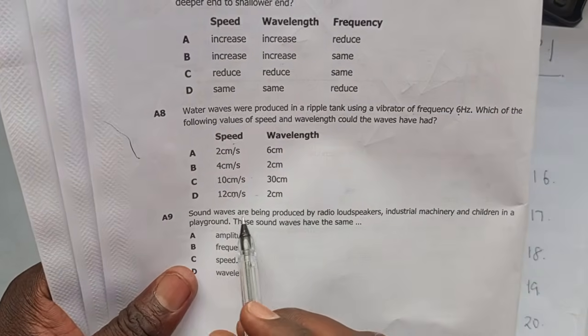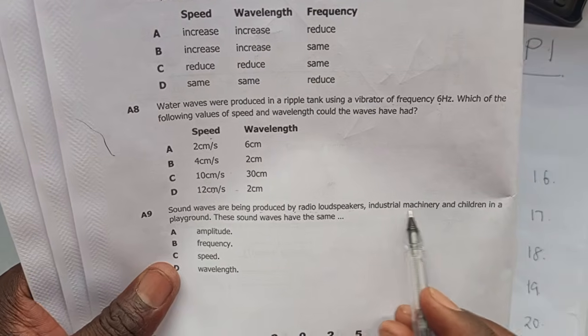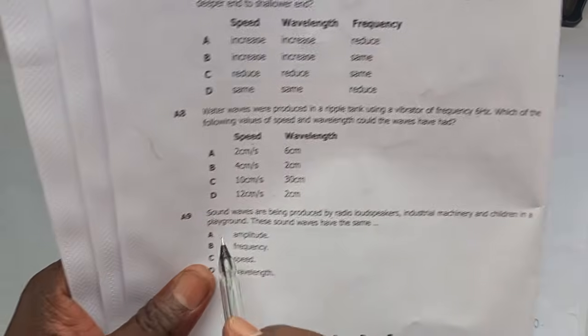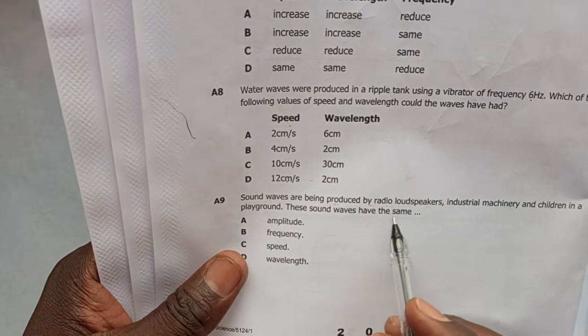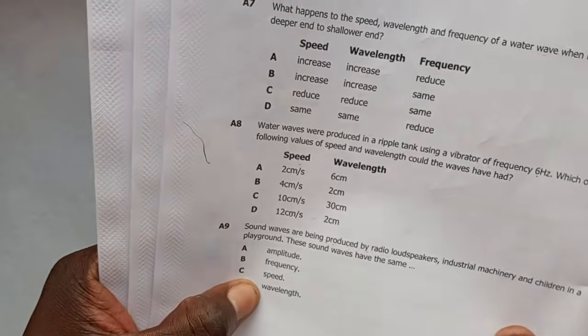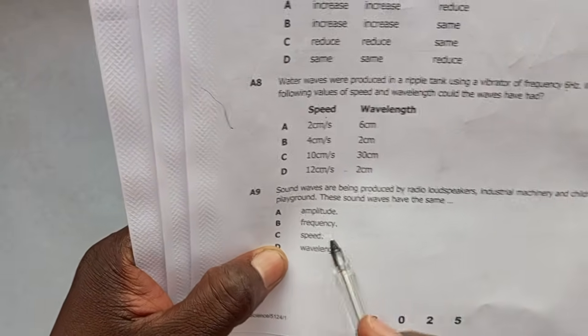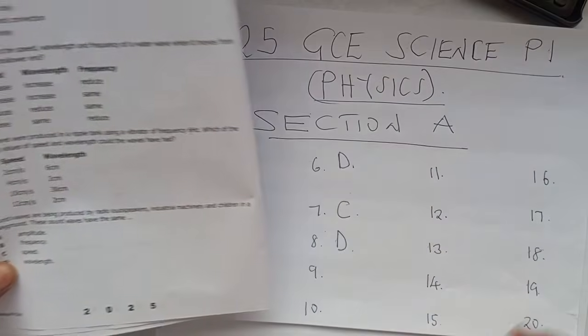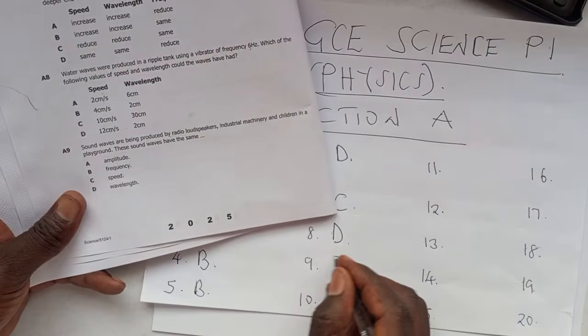We move on to question 9. Sound waves are being produced by radio, loudspeakers, industrial machines, and children in a playground. These sound waves have the same what? What do they have in common? Well, they have the same speed, because they travel at the same speed in air. There is a speed of sound in air, so they have the same what? The same speed. So the answer is C.